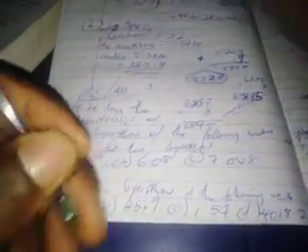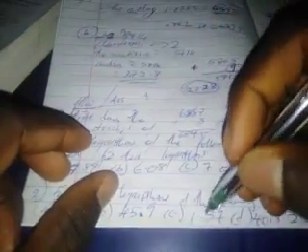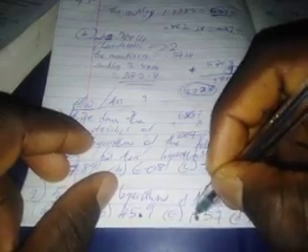Then secondly, find the logarithms of the following numbers. You have 40, you have 45.9. There's a point here, take note. This is 45.9. You have 1.57. Because the point is not clearly seen, let me make it thick. You have 4018.2.